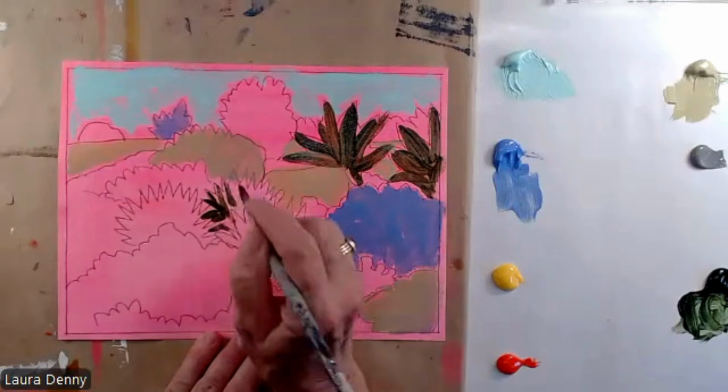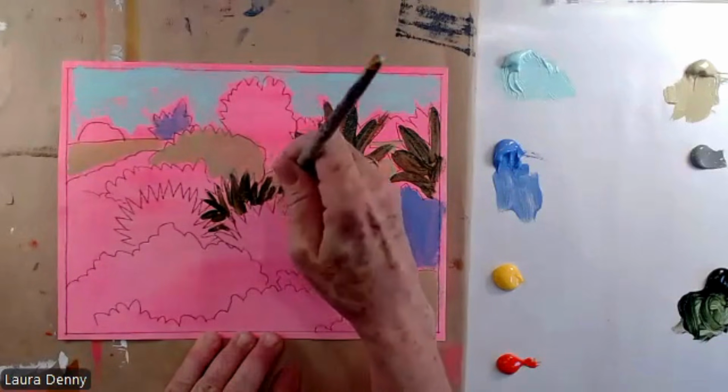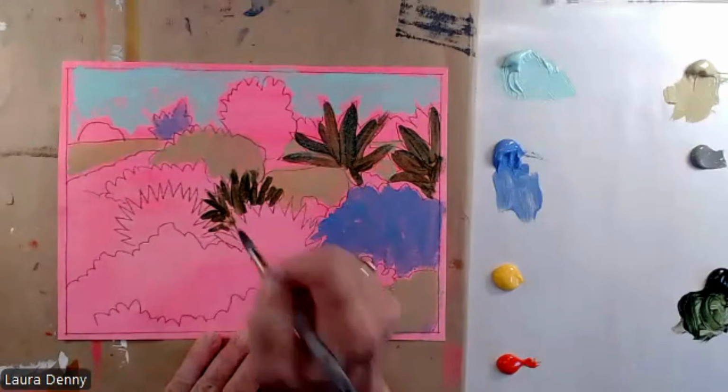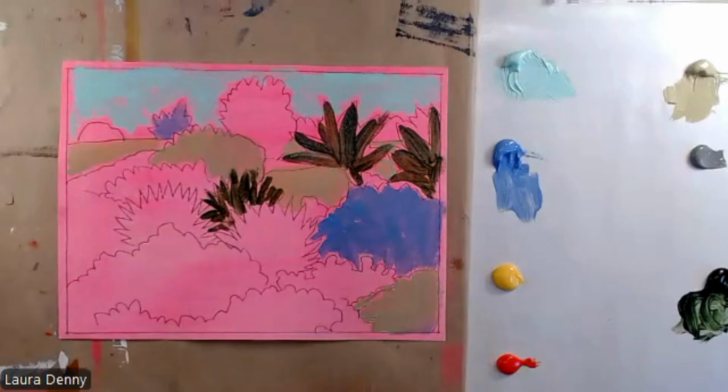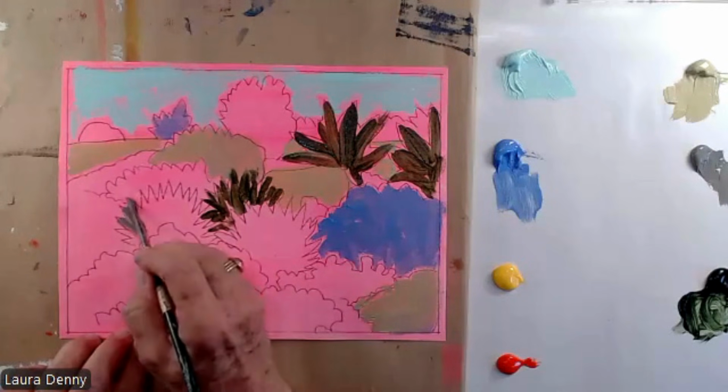But you can suggest it through mark making. Now I'm going with the neutral gray.